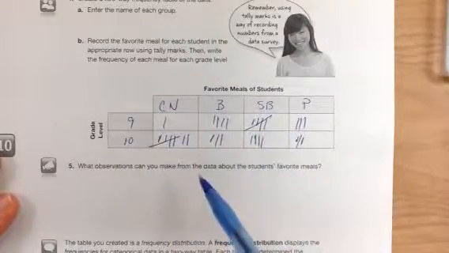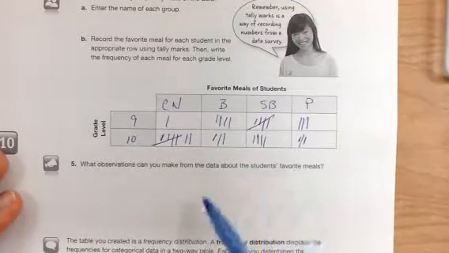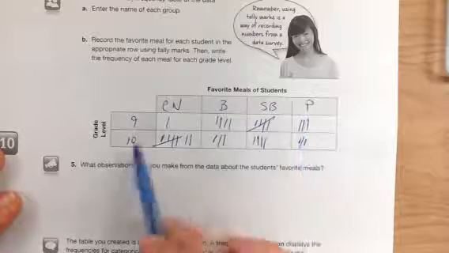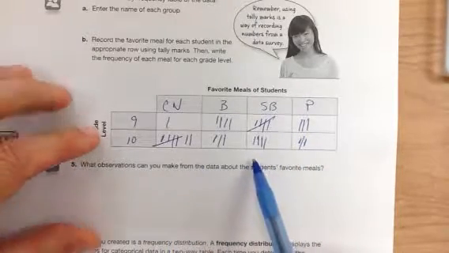Taking and collecting and organizing data can get really boring. And when you get bored, it's easy to make mistakes because you're not paying attention. So hopefully I didn't miss anything. Your tally mark should look something like this.